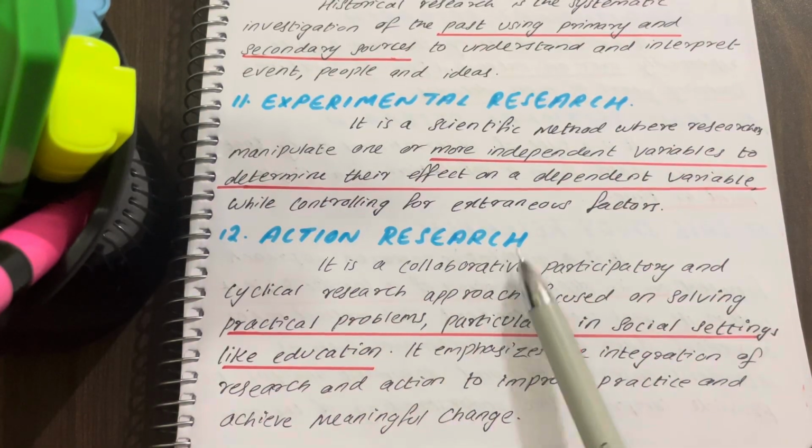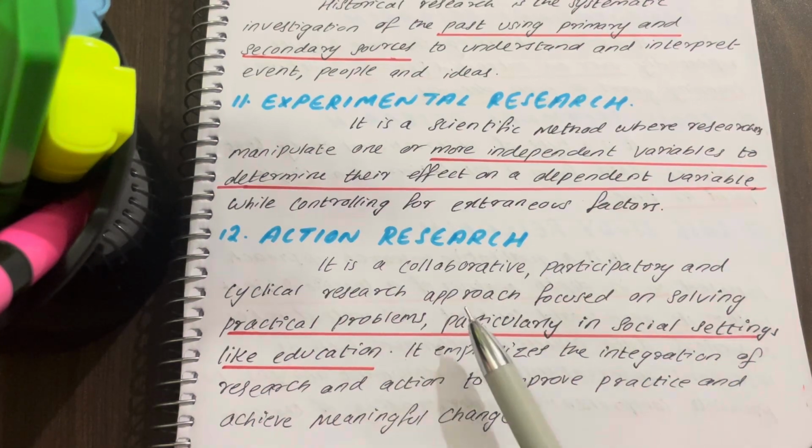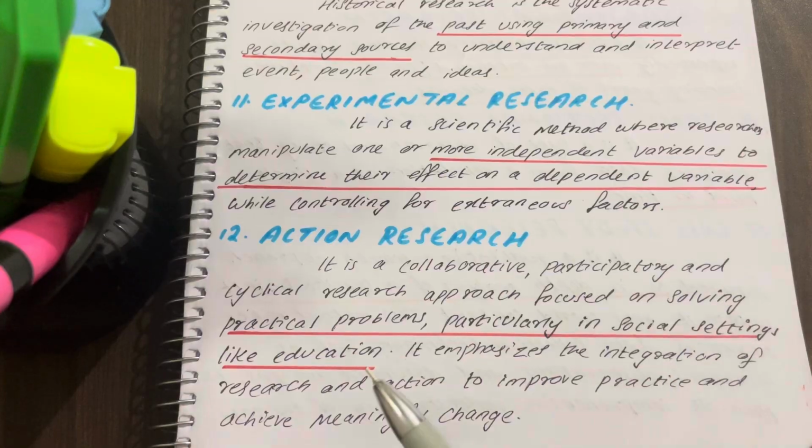The 12th one is action research. It is a collaborative, participatory and cyclical research approach that focuses on solving practical problems, particularly in social settings like education. It emphasizes the integration of research and action to improve practice and achieve meaningful change. In education, we use it for solving practical problems.